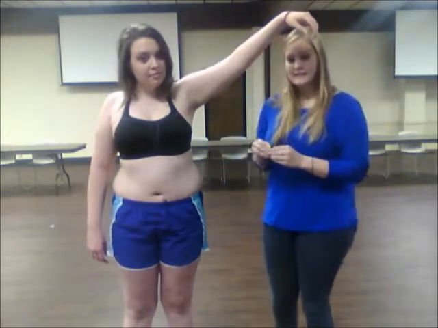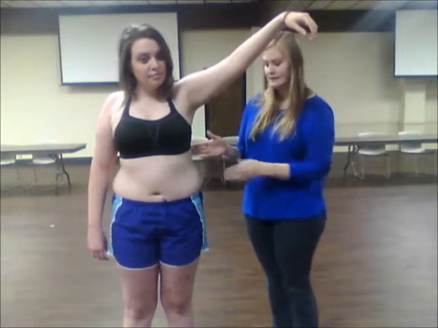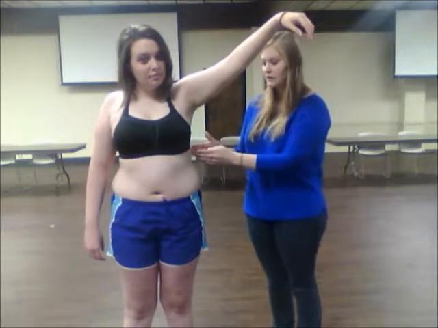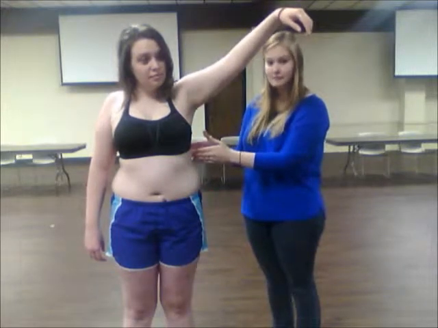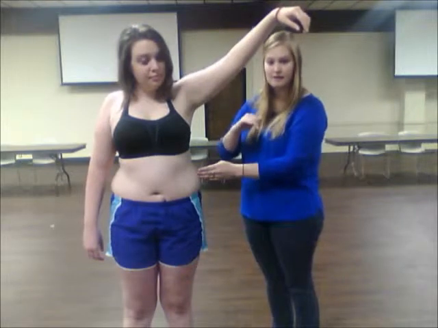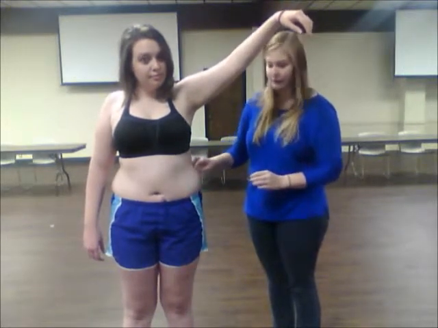The next skin fold that I'm going to talk about is the suprailiac fold, and that again is going to be directly under the mid-auxiliary fold. So when you mark that on the body, just continue down until you reach the top of the hip bone or the ilium, and that's going to be a diagonal fold.